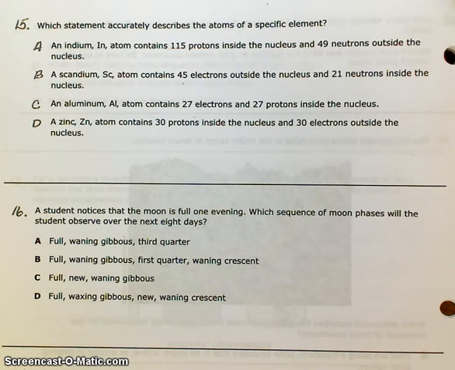Number 16. A student notices that the moon is full one evening. Which sequence of moon phases will the student observe over the next 8 nights, or 8 days? A. Full, waning gibbous, third quarter. B. Full, waning gibbous, first quarter, waning crescent. C. Full, new, waning gibbous. D. Full, waxing gibbous, new, waning crescent.